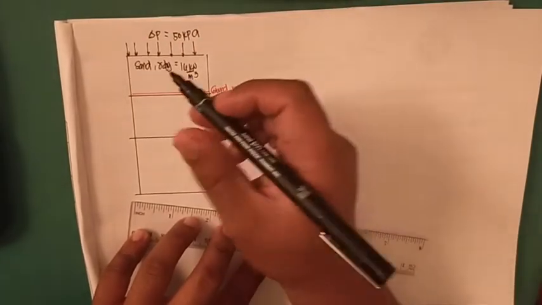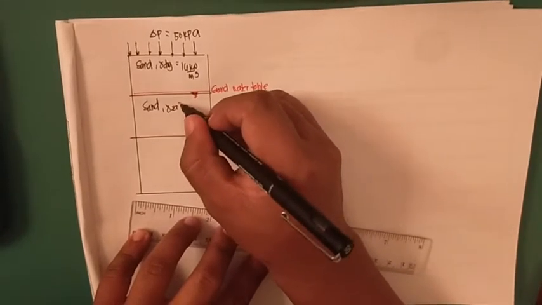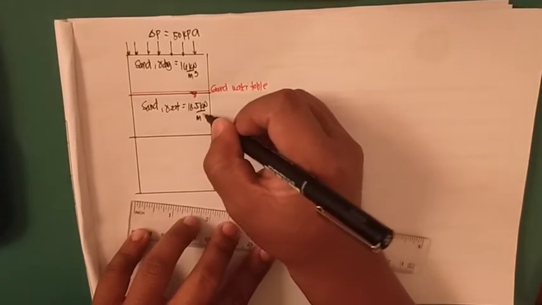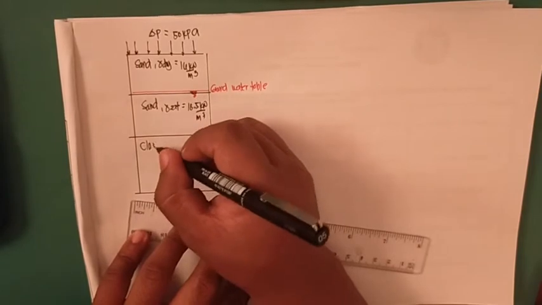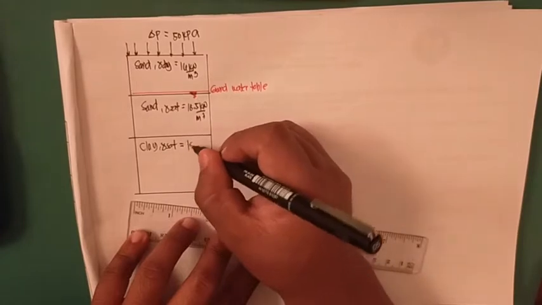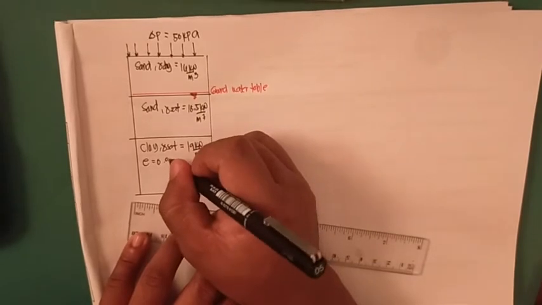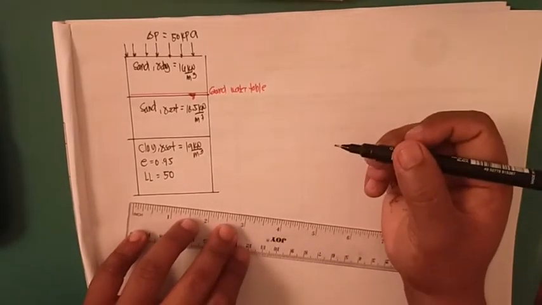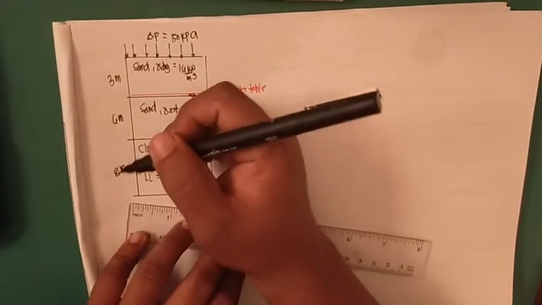So this is again the same sand, but of course gamma sat is already given, 18.5 kilonewton per cubic meter. Then you have here clay. Gamma sat is equal to 19 kilonewton per cubic meter. E is 0.95. LL is 50. So this is 3 meters, 6 meters, 8 meters.